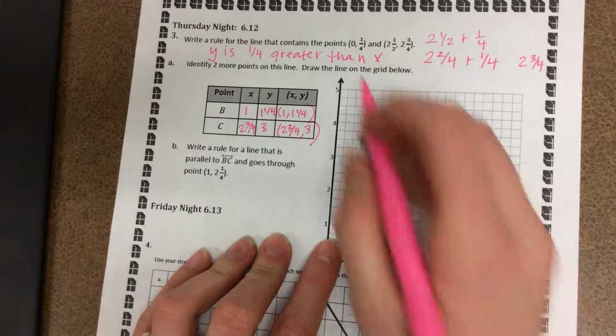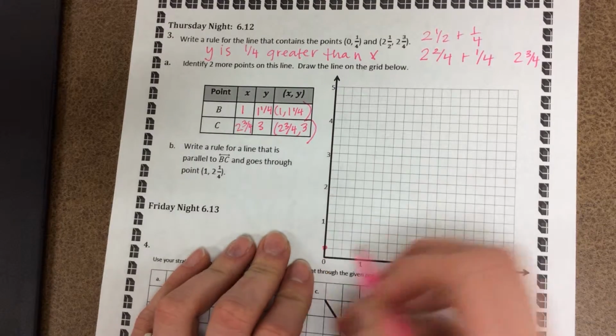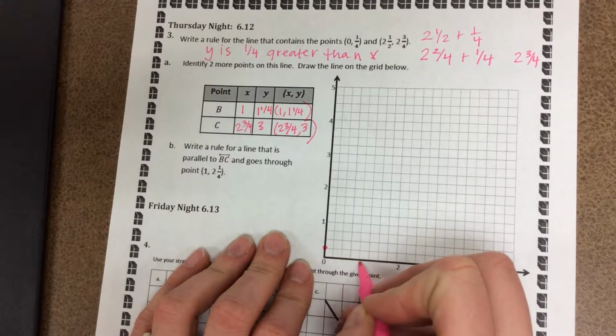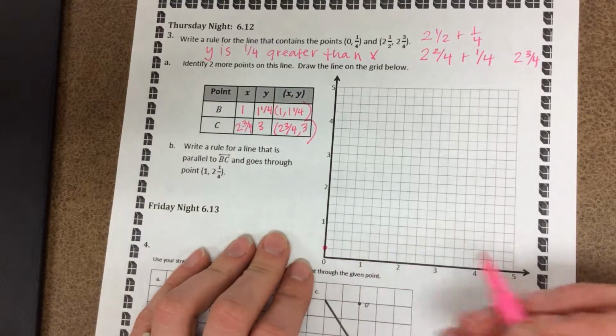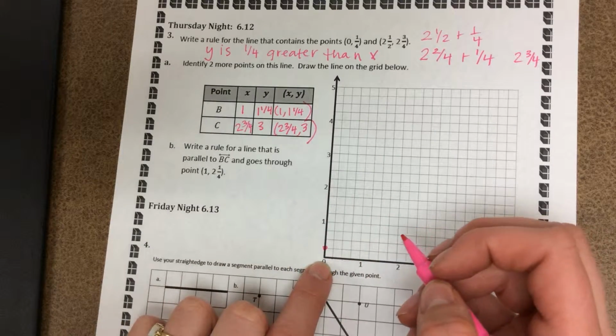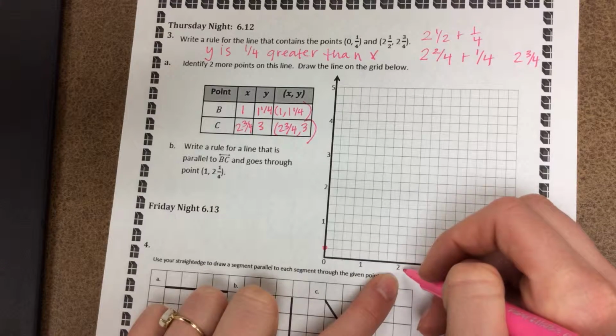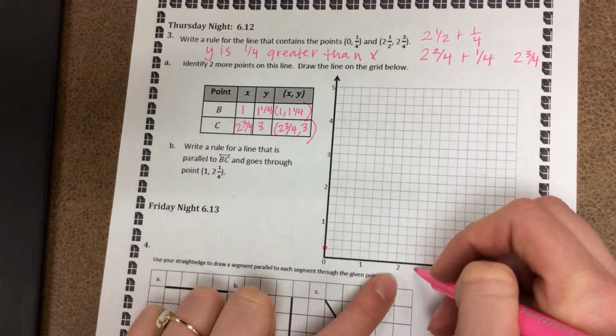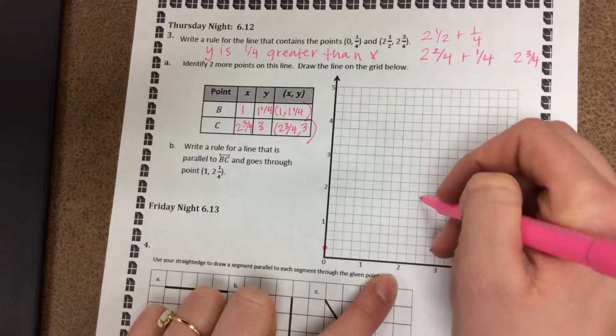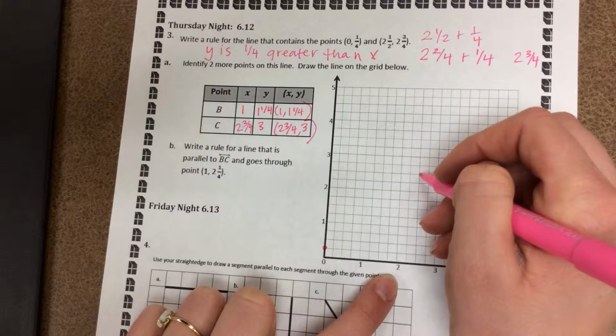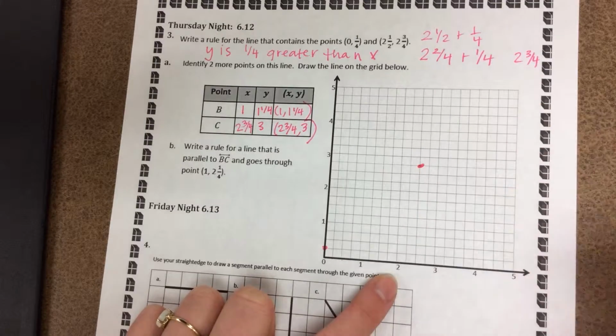Okay, so let's do our point (0, 1/4), and it looks like it's counting by 1, 2, 3, 4 to get to 1, so it's fourths. So that would be (0, 1/4). Now let's do 2 1/2: 2 1/4, 2 2/4, which is the same as 2 1/2, and then up to 2 1/4, 2 2/4, 2 3/4.